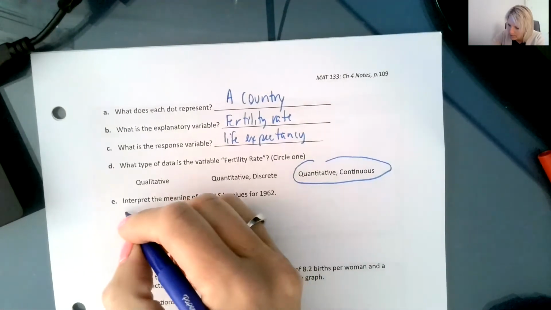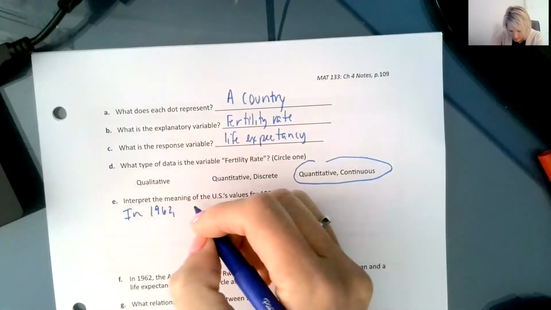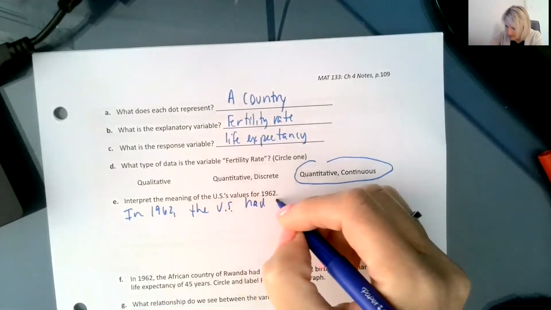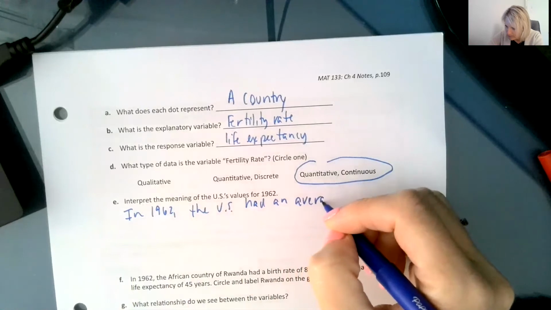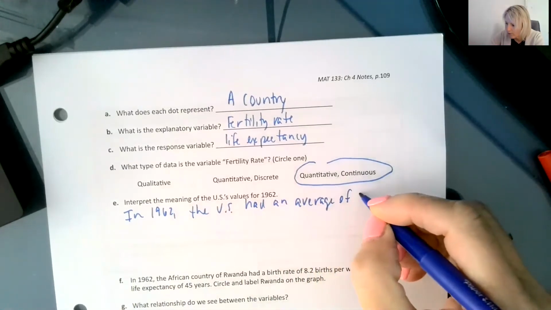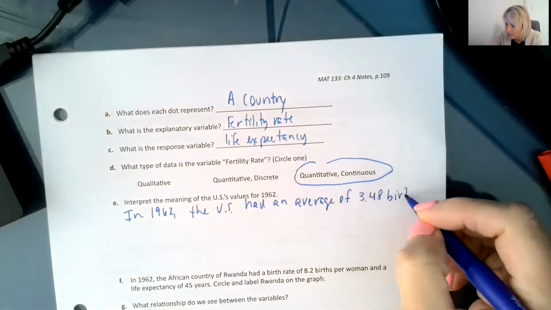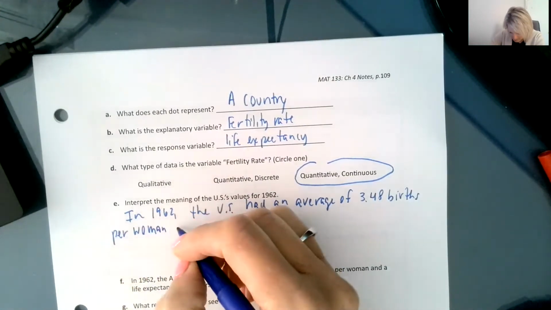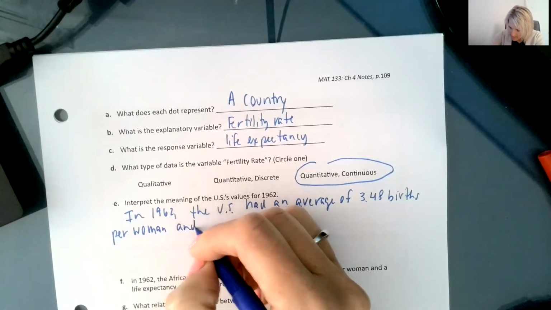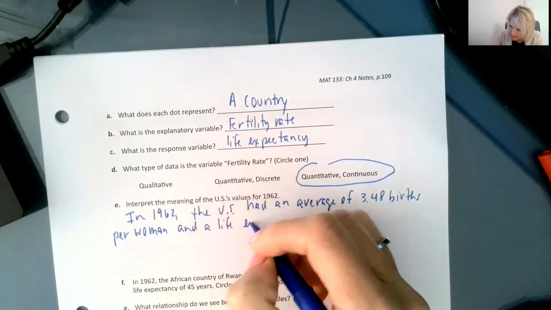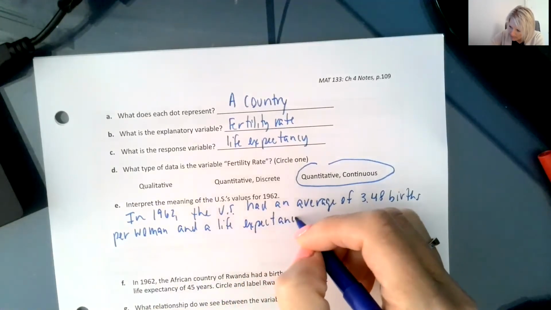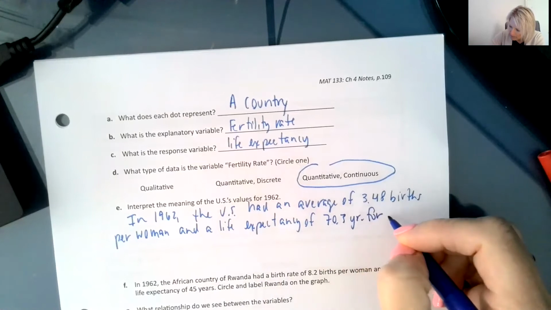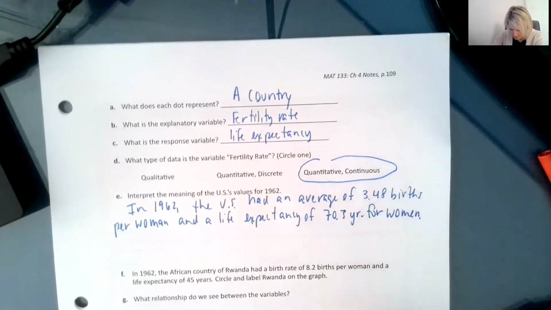So we're going to describe this as: in 1962, the US had an average of 3.48 births per woman and a life expectancy of 70.3 years, and that's for women.